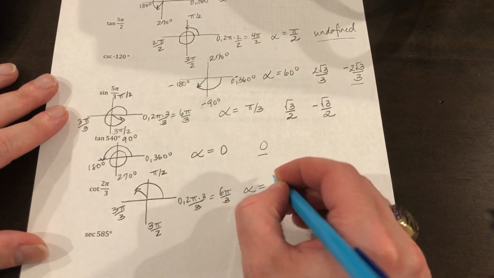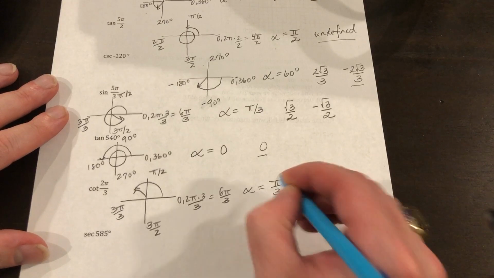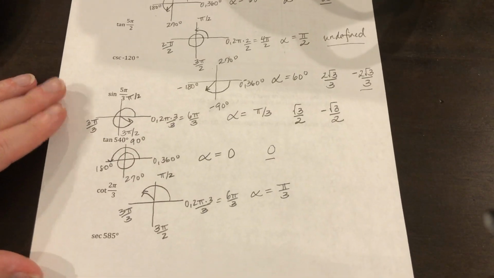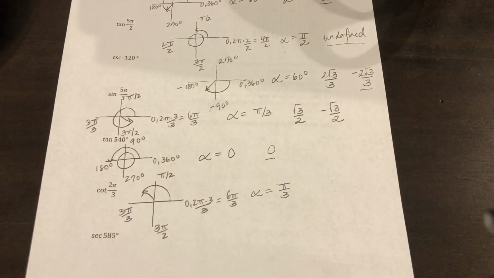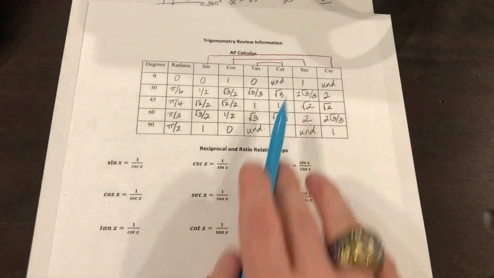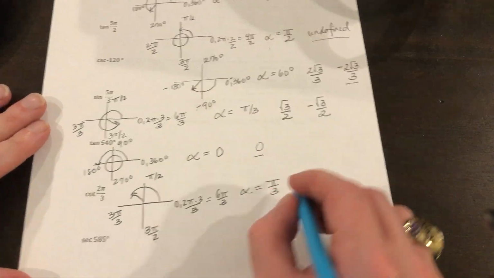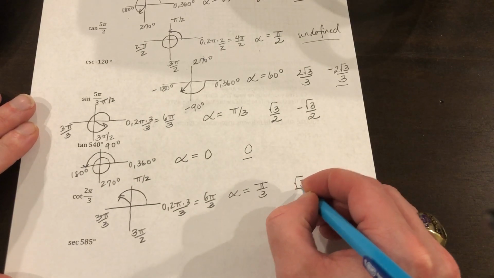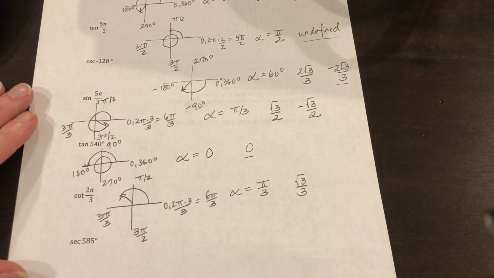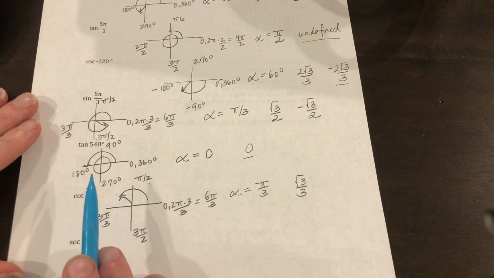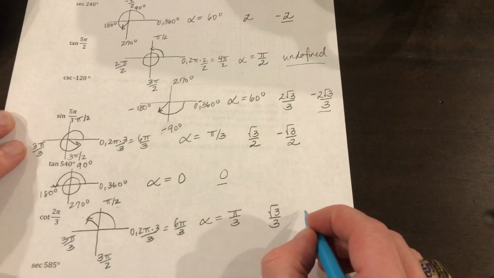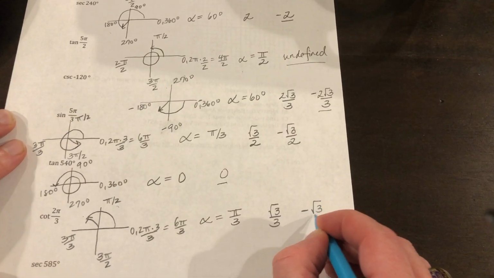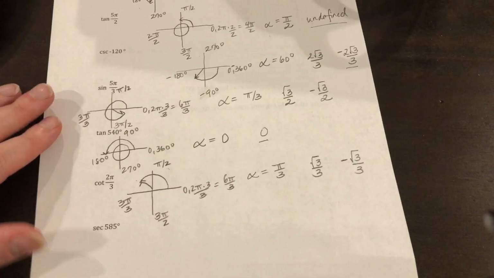Reference angle is pi over 3. Now we're going to go to our trig chart. Cotangent of pi over 3 is square root of 3 over 3. And we landed in quadrant 2, so all strippers. It's not going to deal with sine or cosecant, so it's going to be negative. There's a lot of negative ones.